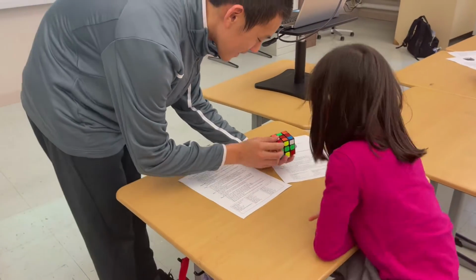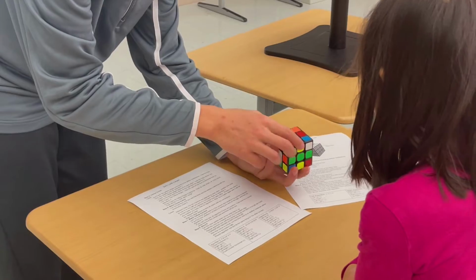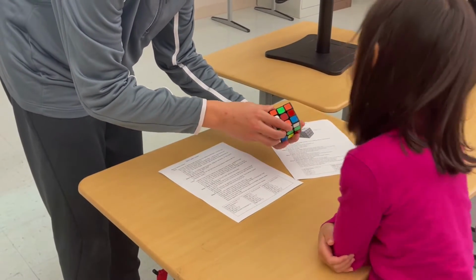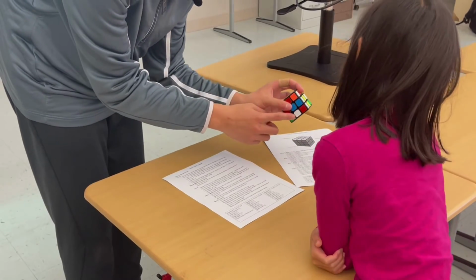Alright, that's fine. So you want to get this into the middle. But the thing is, if you just turn it into the middle like that, this one gets taken out.